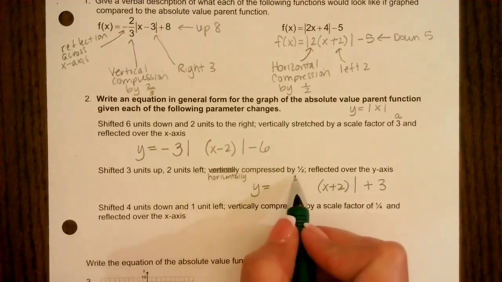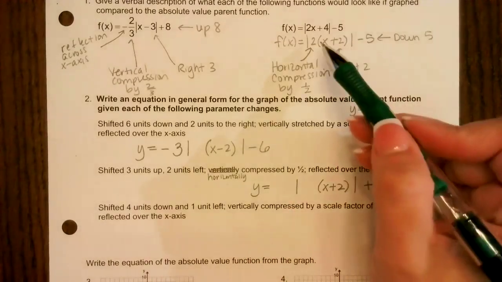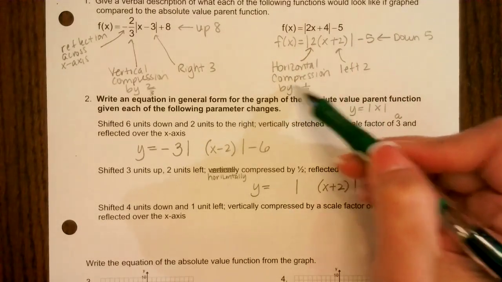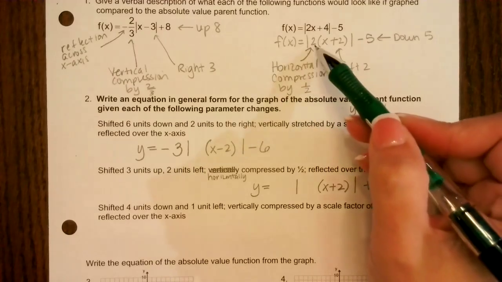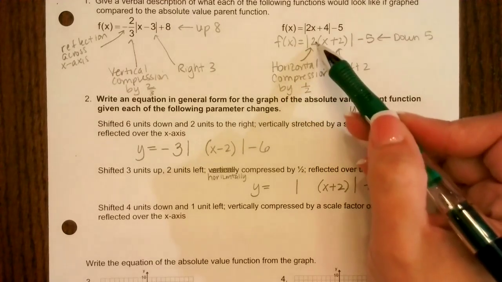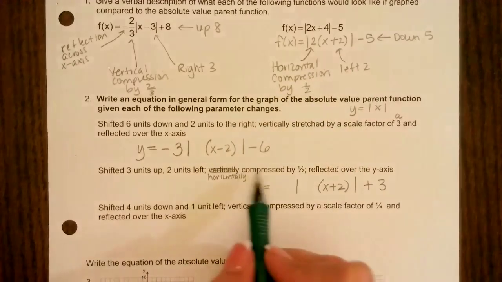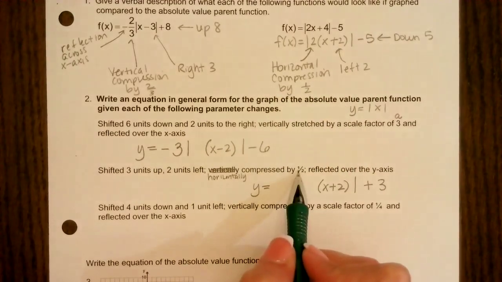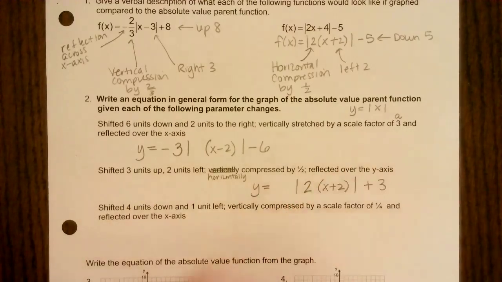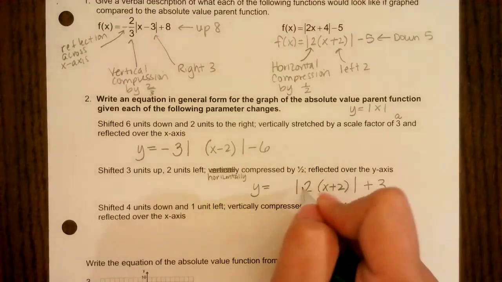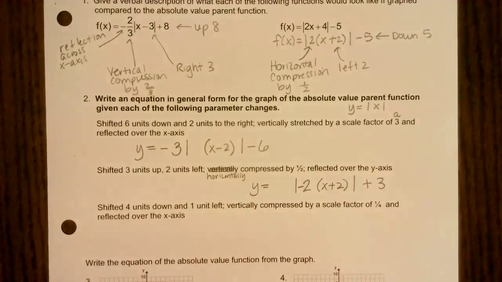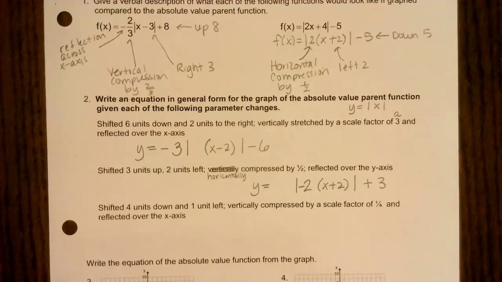All right, horizontally compressed by 1/2. Well, remember when it was horizontally compressed by 1/2 right here? In the equation, it was a 2. We had to flip this to get the scale factor. Well, now they're giving us the scale factor, so we need to flip it back to put it in our equation. So this would be a 2 right here. All right, and then reflected over the y-axis, that's a negative on the inside. So the reflection across the x is a negative on the outside, a reflection across the y is a negative on the inside. So there's our equation.